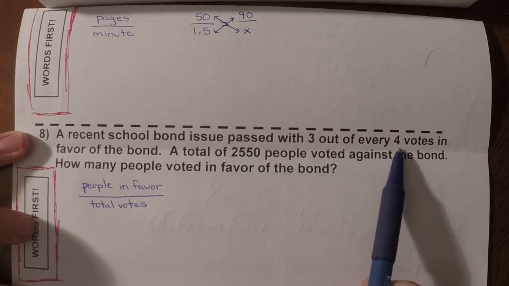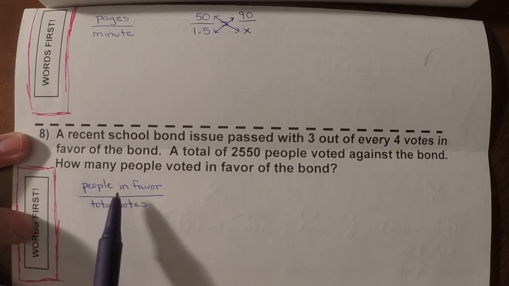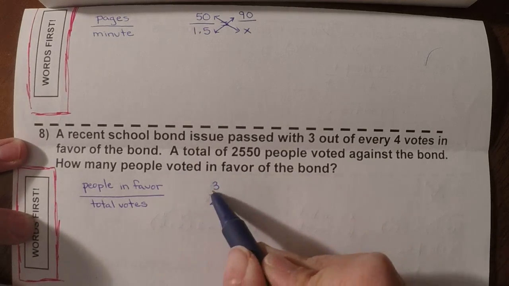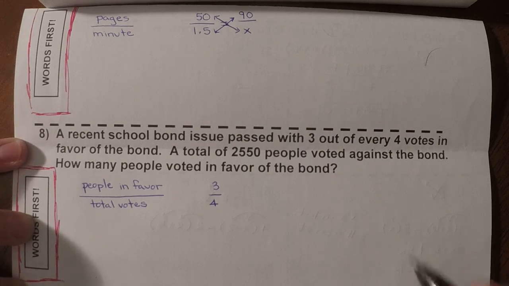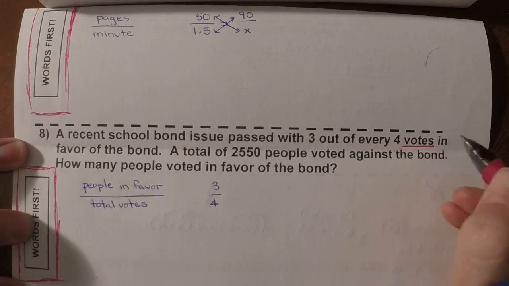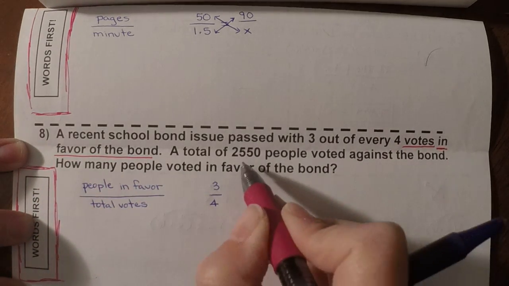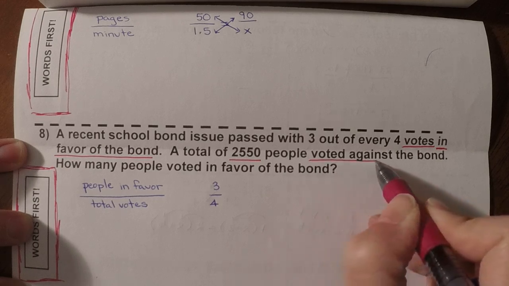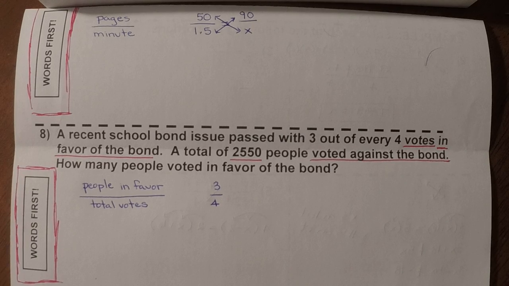We've got 4 votes, and 3 out of 4 votes are in favor. But the next sentence, this is again very important. This was votes. This is in favor of the bond. This says 2,550 people voted against the bond. So then how many people voted in favor of the bond?